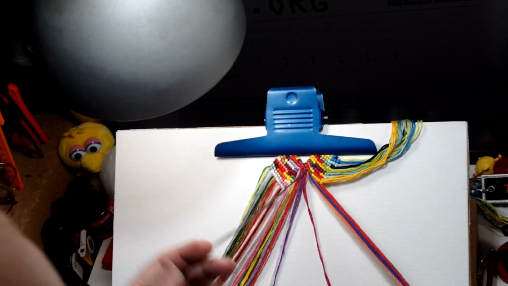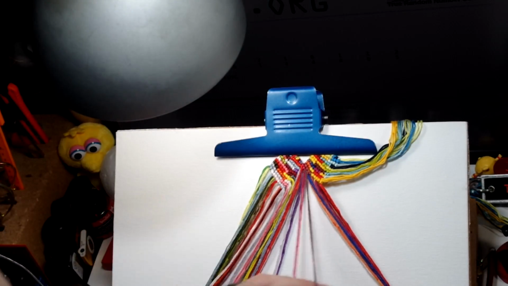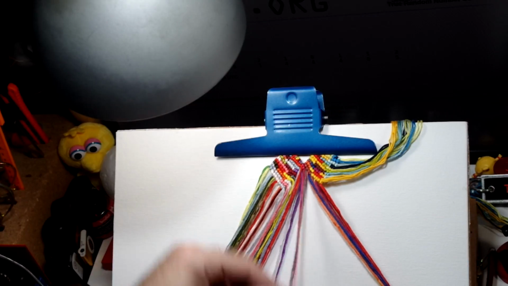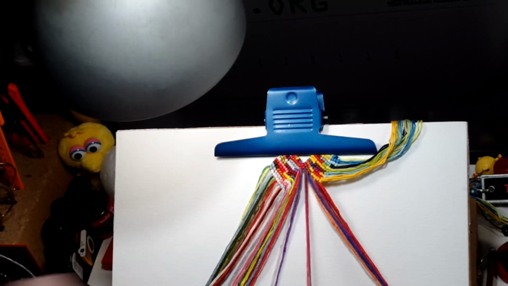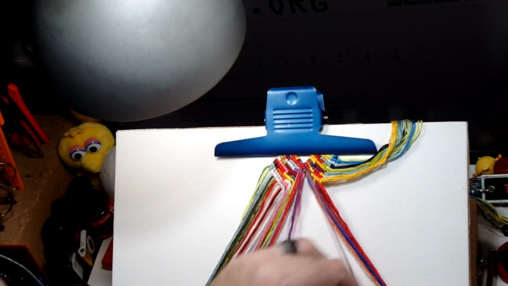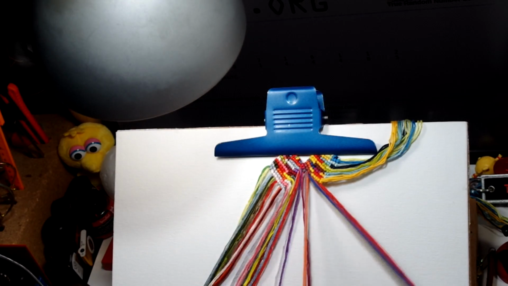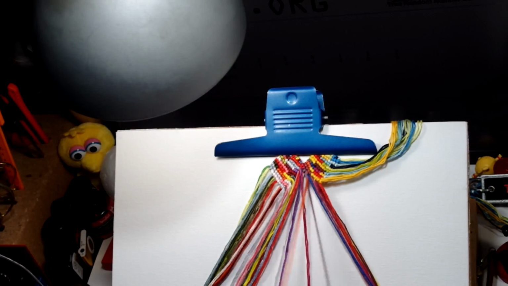The next one is a 1. The next one is a 6.